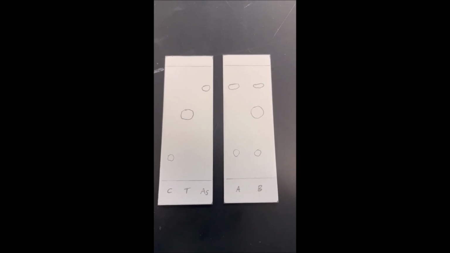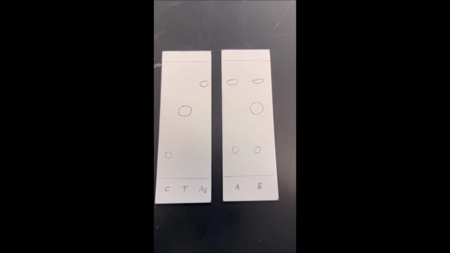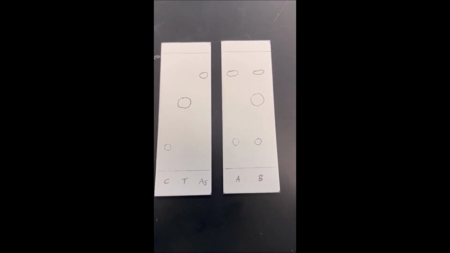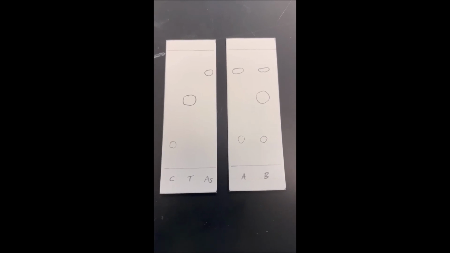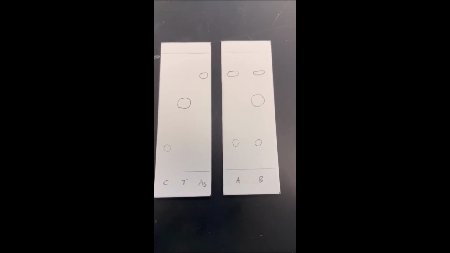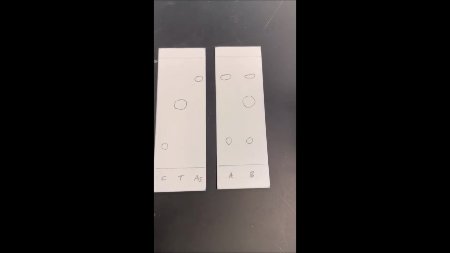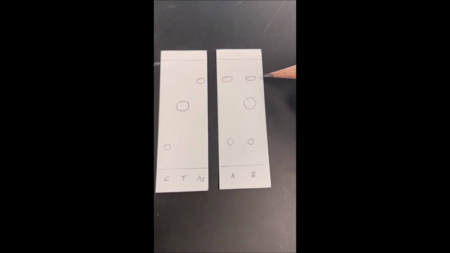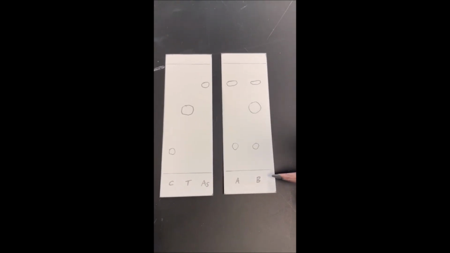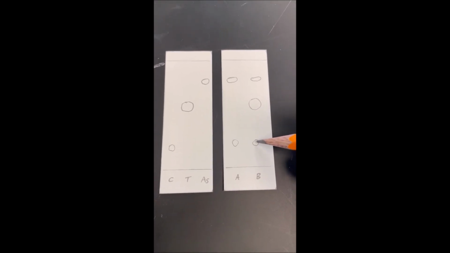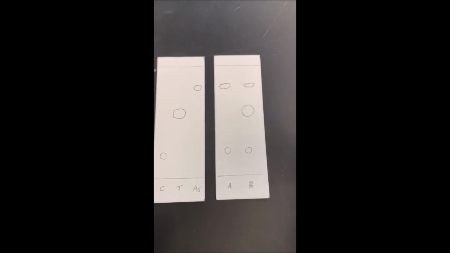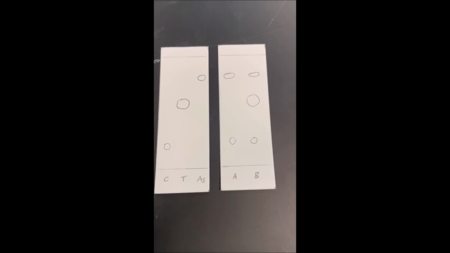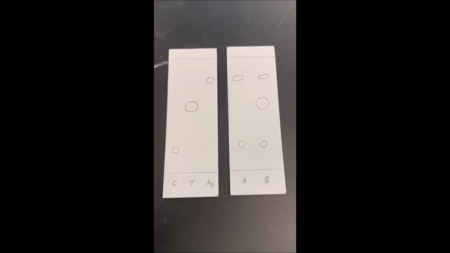The actual calculations that you guys are going to do here, the retention factor calculations, those are in your experimental procedure. It's literally the distance traveled by the spot divided by the distance traveled by the solvent. And the distance traveled by the solvent is from the bottom line to the top line. The distance traveled by the spot is from the bottom line to the middle of the spot. And as both units will be centimeters or millimeters, then there won't be any units. That is in essence how to calculate an RF value.